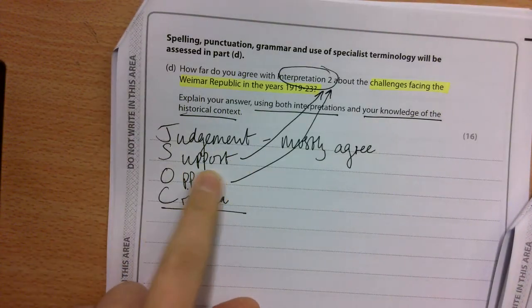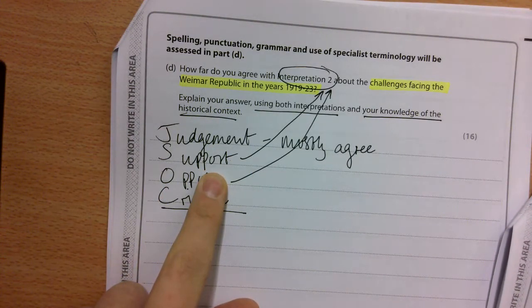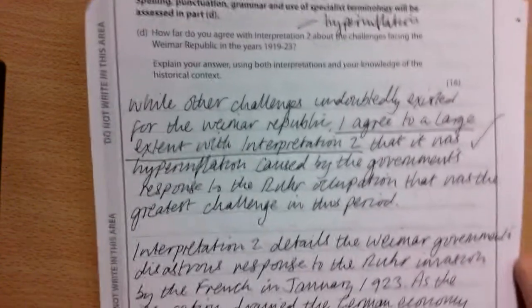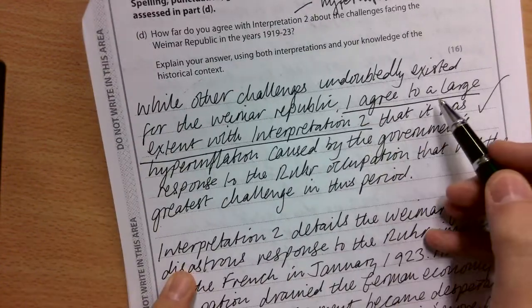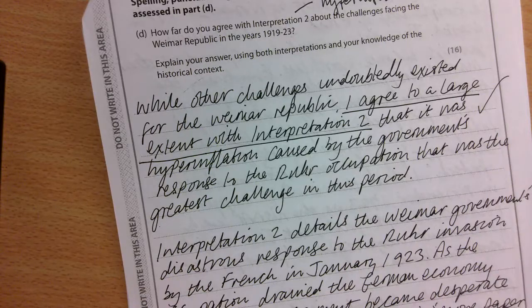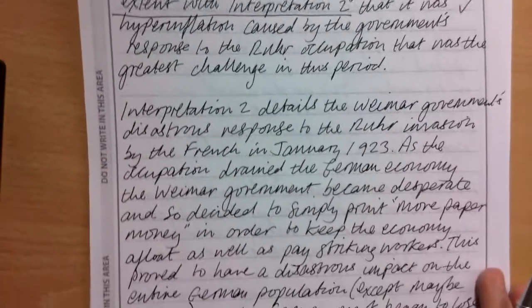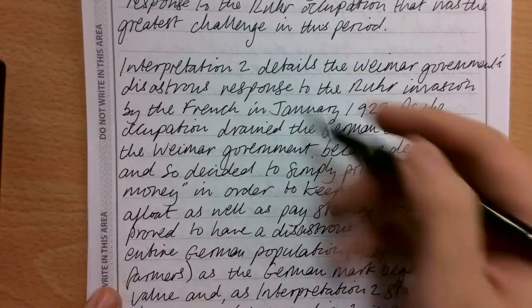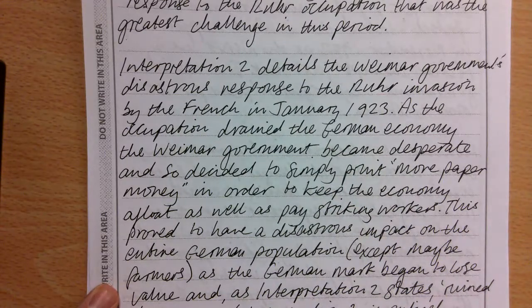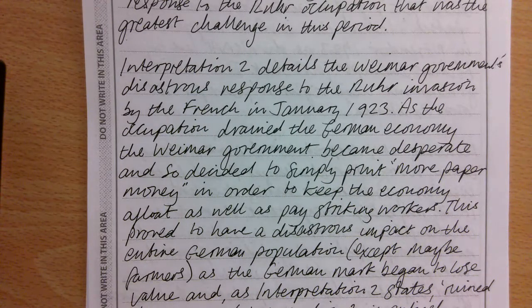We then need to support interpretation 2. Okay, so this is where we're building our argument, because we've said that we agree to a large extent with interpretation 2. So we really need to argue the case for interpretation 2 here. We start off by discussing what interpretation 2 is telling us, providing some quotes, and then supporting that with our own knowledge of the period.